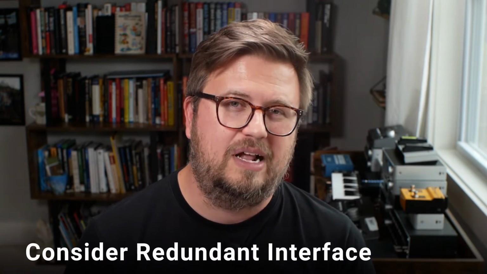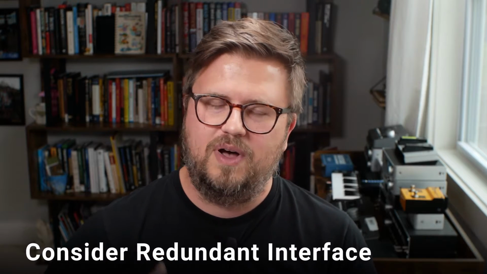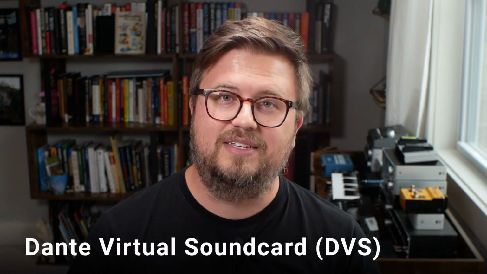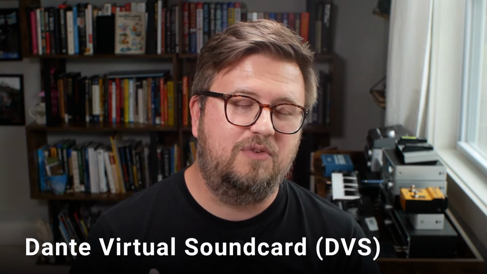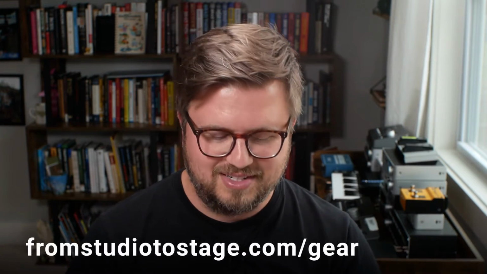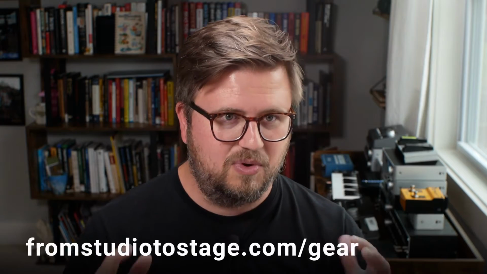Consider a potentially redundant solution like the Play Audio 12, like an SW8 if you already got audio interfaces. Maybe you're in a house of worship scenario, an installed scenario where you're using networked audio like Dante. DVS is a great solution. And I actually have a piece of gear in the gear guide that's gonna allow you to do a completely redundant Dante solution, still using DVS, 2 different computers running an Ableton session at the same exact time, from studiostage.com/gear to get that.